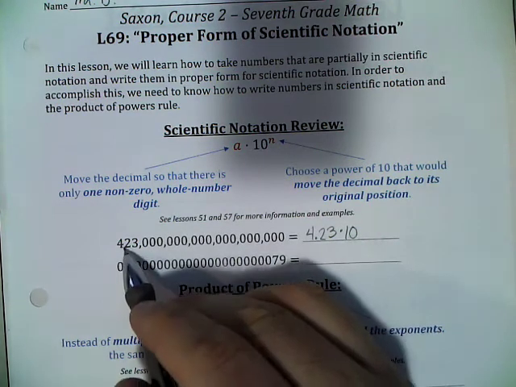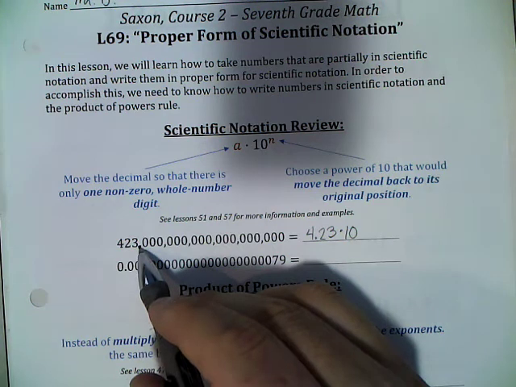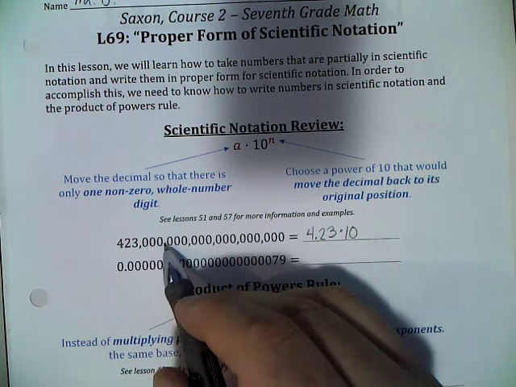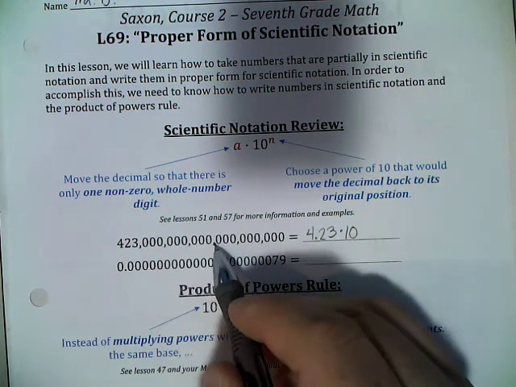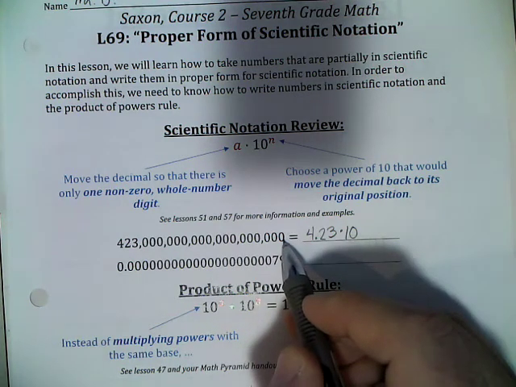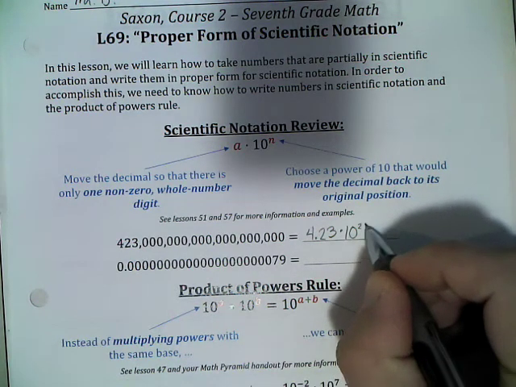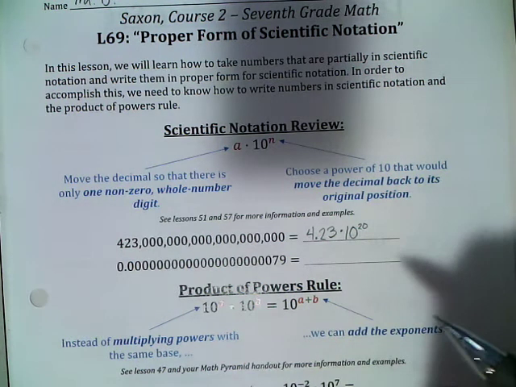So if the decimal is right there, I would need to move it 2 times to get to the end of that 3. And then I have a group of 3, 2 groups, 3 groups, 4 groups, 5 groups, 6 groups of 3. So that's 18 more times. So 2 plus 18 is 20 times that decimal needs to move.